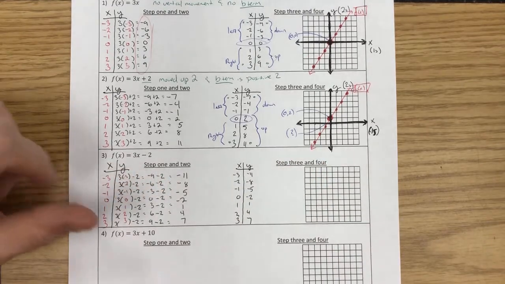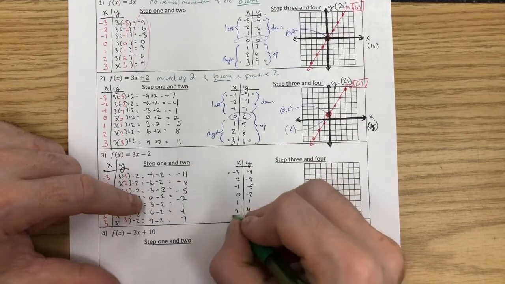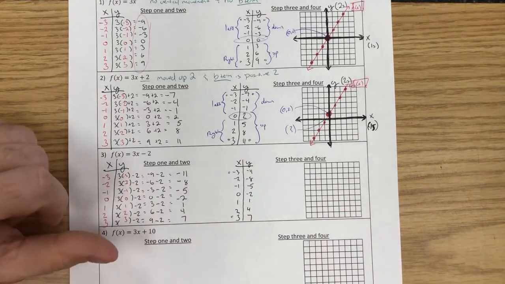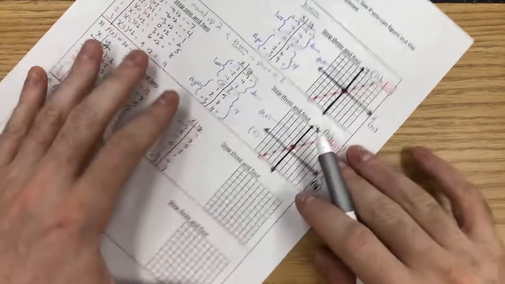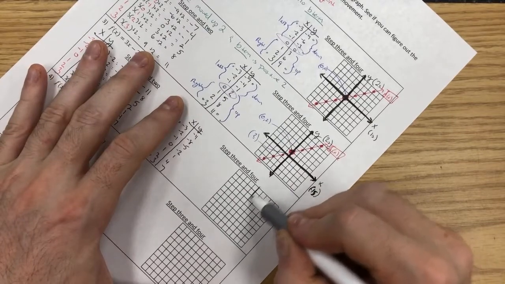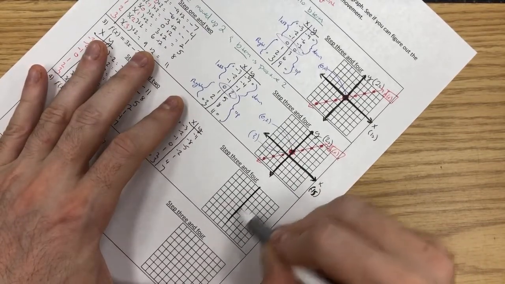Okay. So when I look at my extreme cases, negative 3 and positive 3 are the same distance away from 0. So I'm going to put my vertical axis right here.